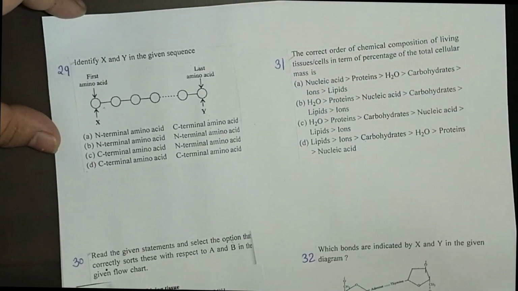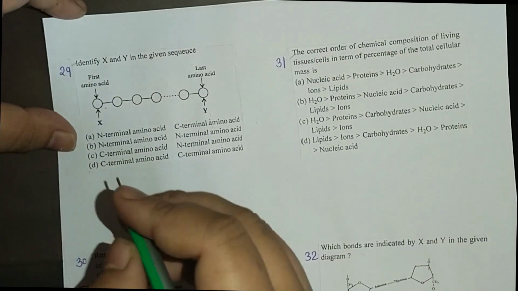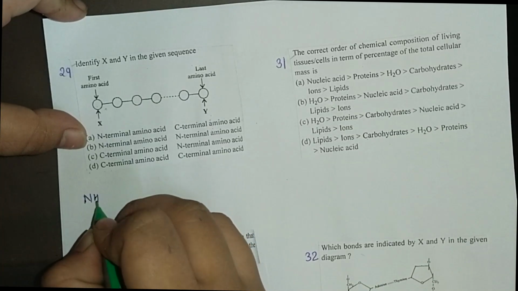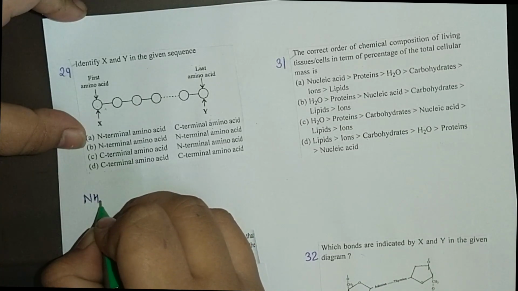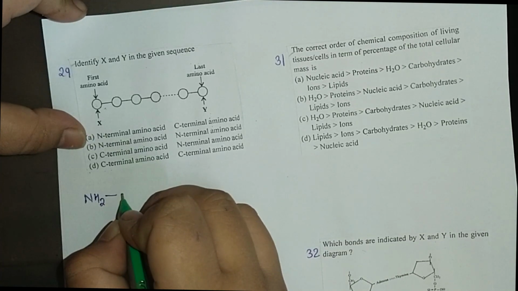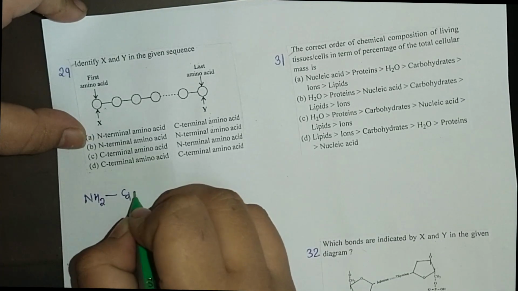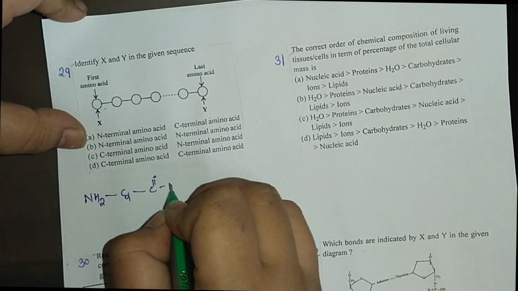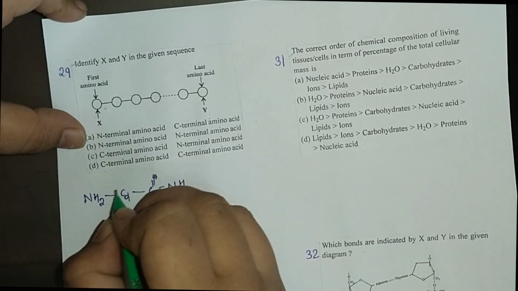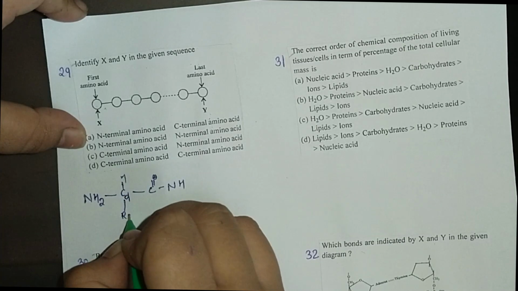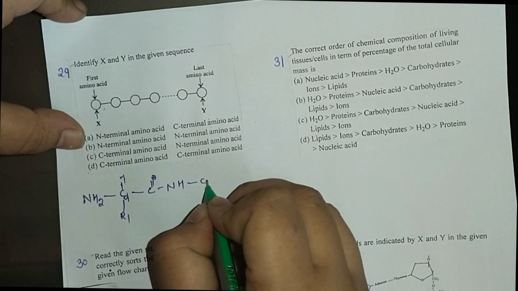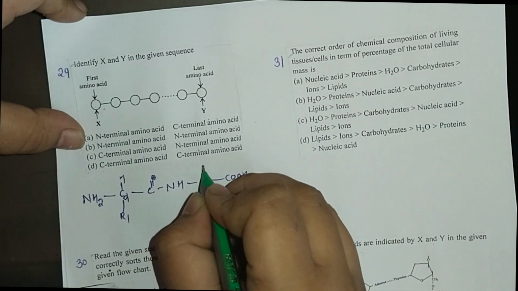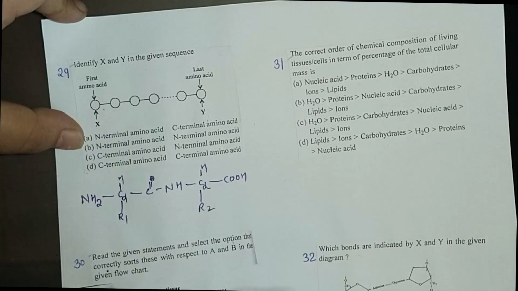Next is identify X and Y. See, when we are studying an amino acid chain, it contains an amine group at 1, carbon alpha at second. Here is the CONH group, which is the peptide linkage. Then again carbon alpha, which is C double bond OH, H and R2.